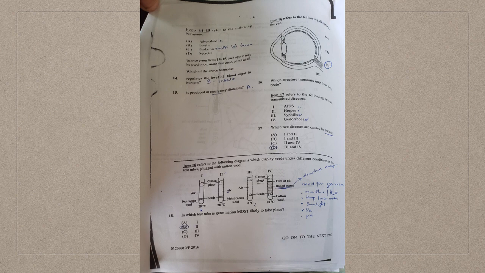Syphilis is caused by the bacteria Treponema pallidum, while gonorrhea is caused by Neisseria gonorrhoeae, another bacteria. Right. So syphilis and gonorrhea are caused by bacteria. Singular bacterium, plural bacteria. So 3 and 4, that would be D. D would be the correct answer there.